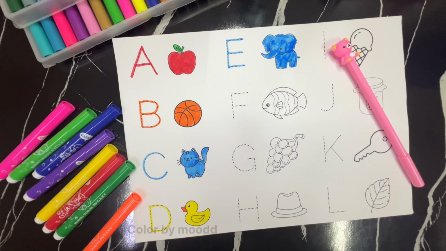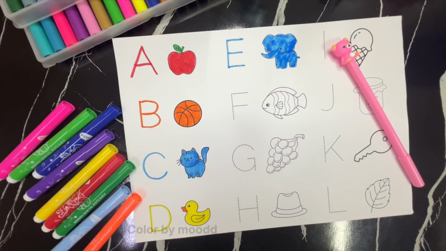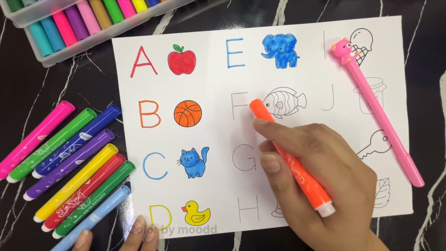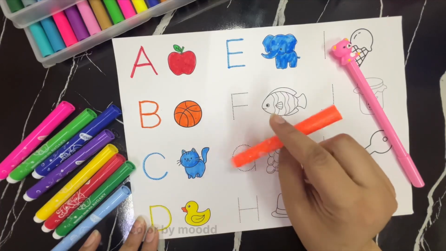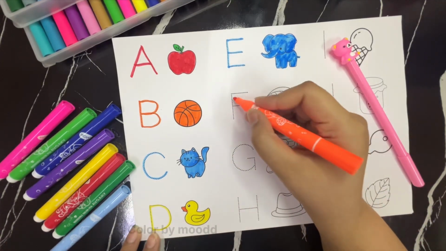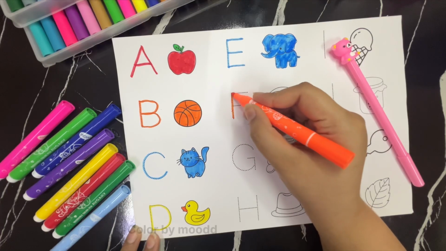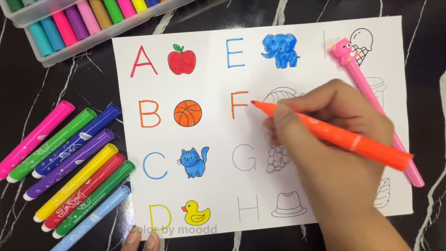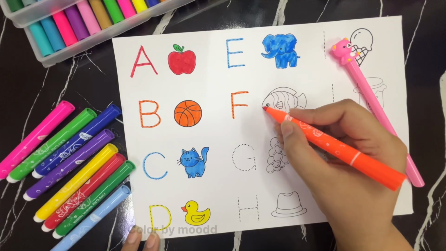See the next letter. F. Letter F we are using orange color. This is capital letter F. F for fish.